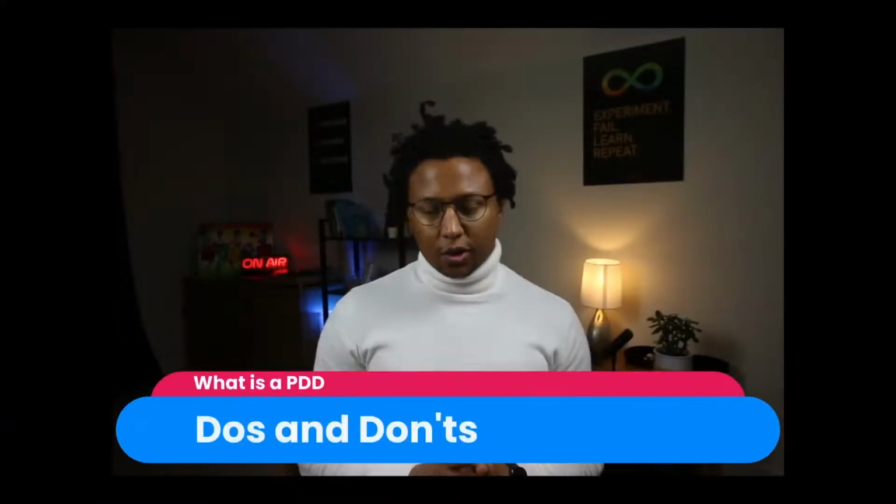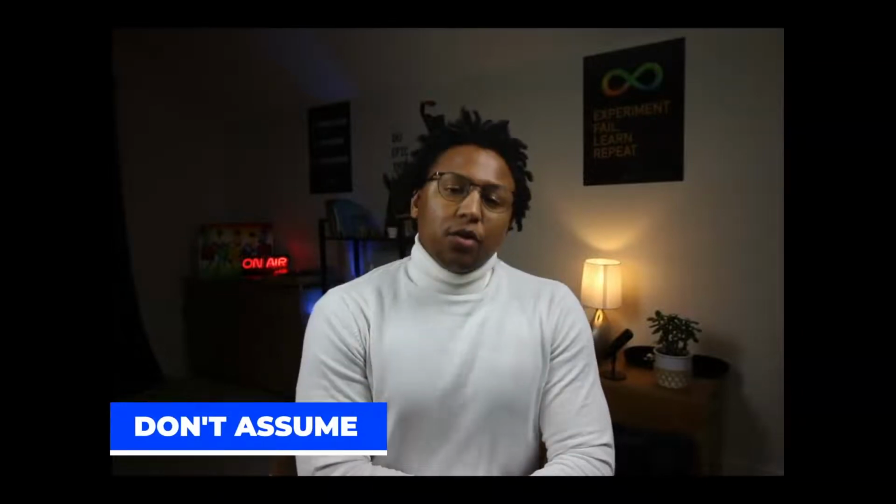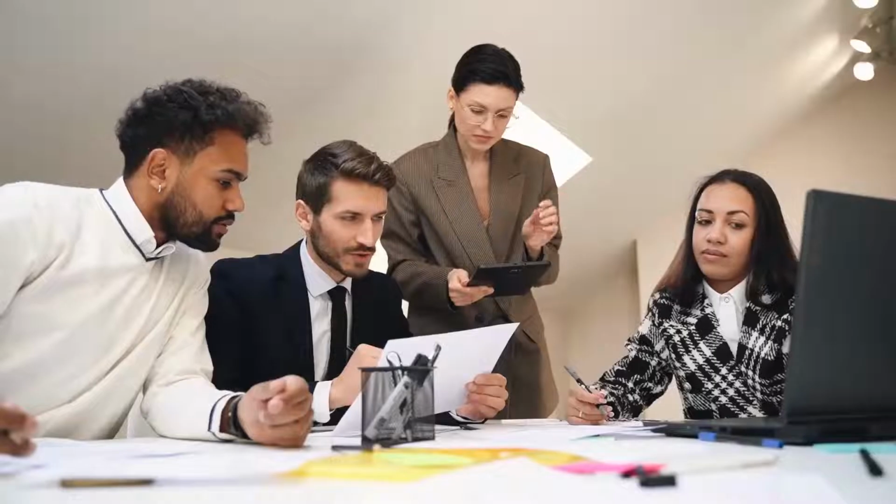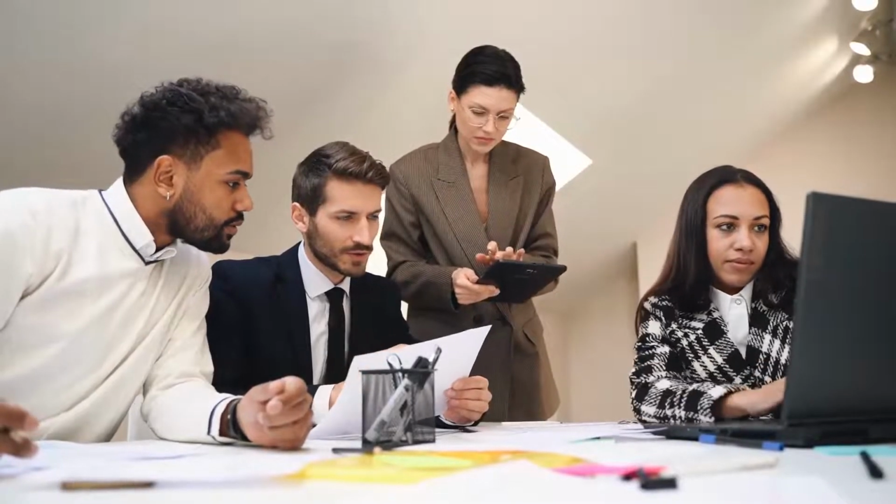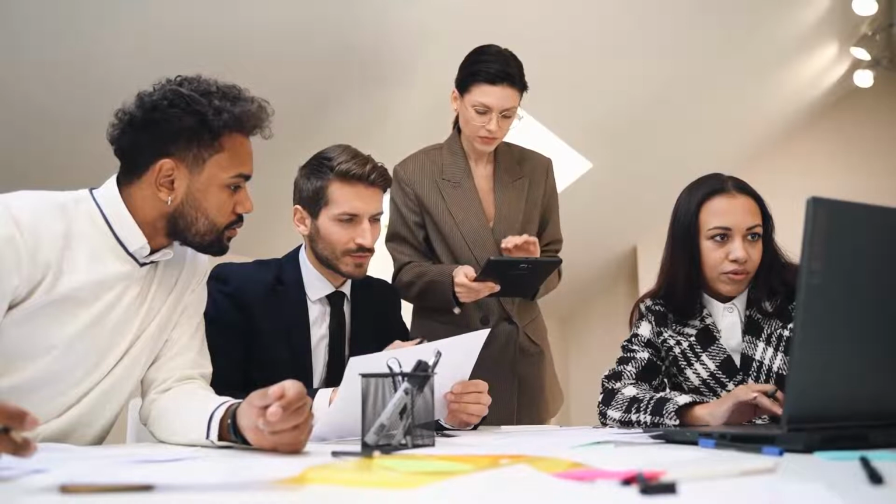I just want to leave you with a few do's and don'ts when it comes to creating your PDD. So firstly, don't assume. You may be tempted to just take the subject matter expert's word, the process expert, on how a process is done, but it's imperative that you actually see the process.